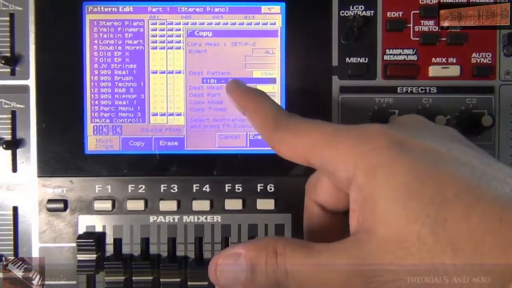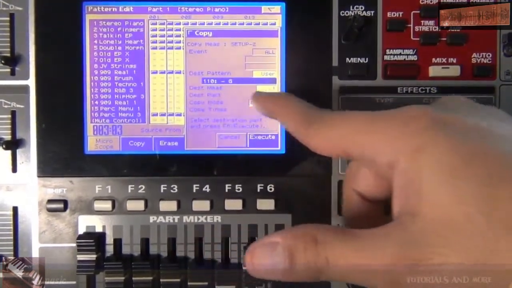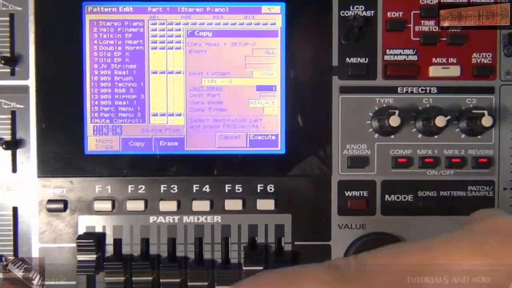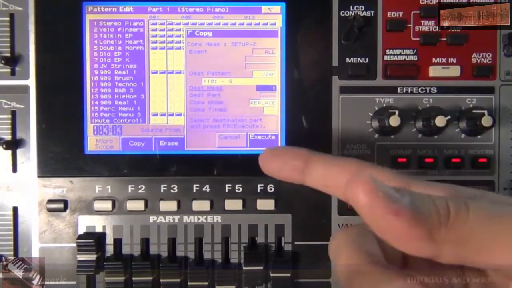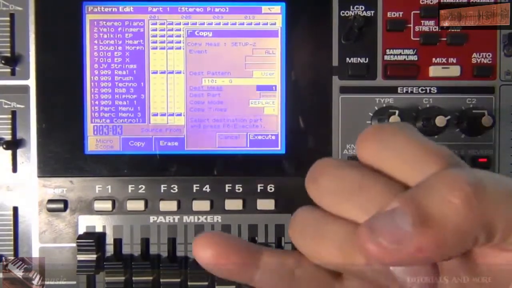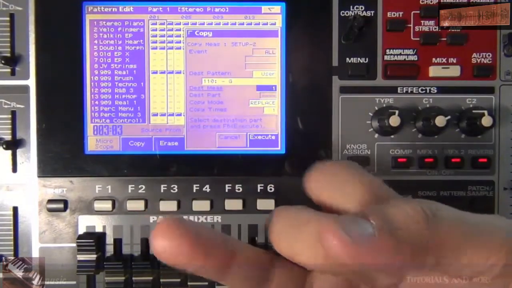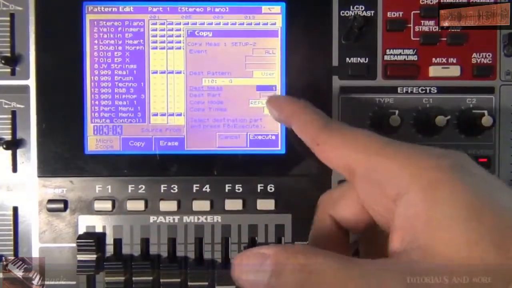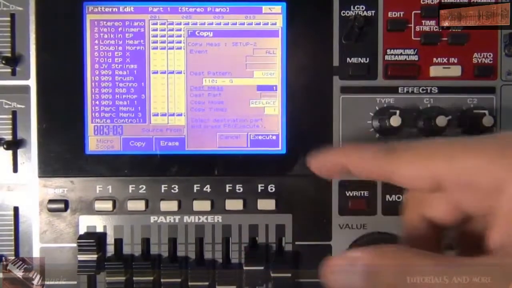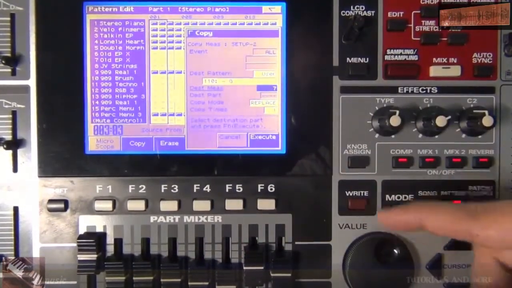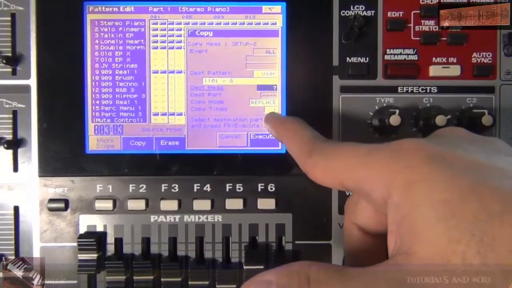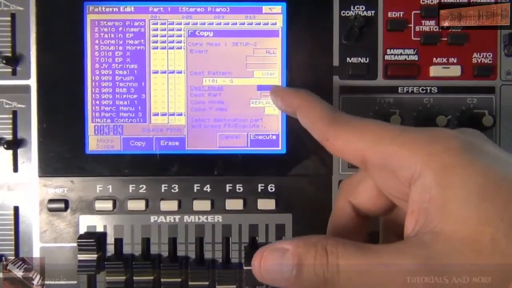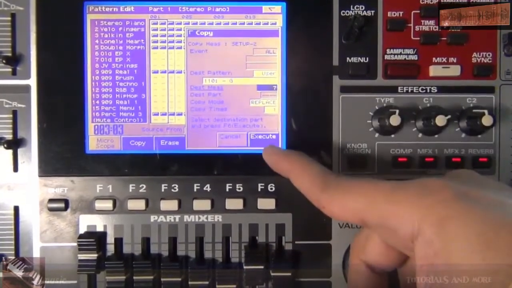There you go. And we're going to paste it not on the first measure, because it will replace the first. Let's do it on number 7. That way it's going to replace 7 and 8, because we're copying 2. So here we place it, destination measure 7. Copy time is only 1. I don't want to do more than that. So it's going to be replacing 7 and 8. And here we go, execute.